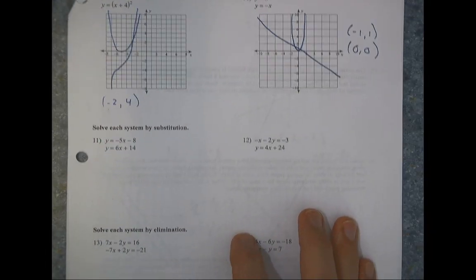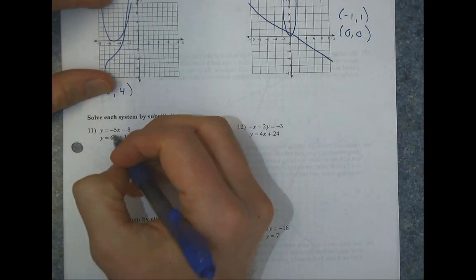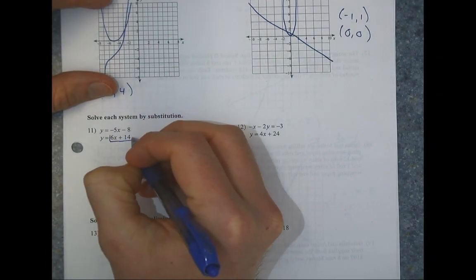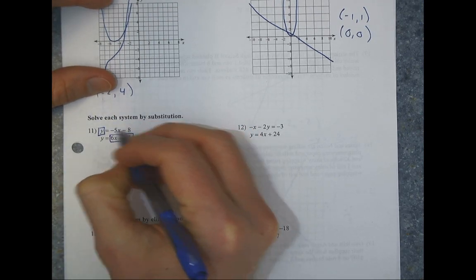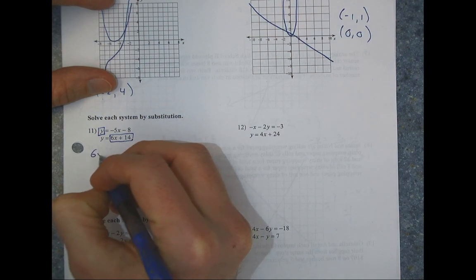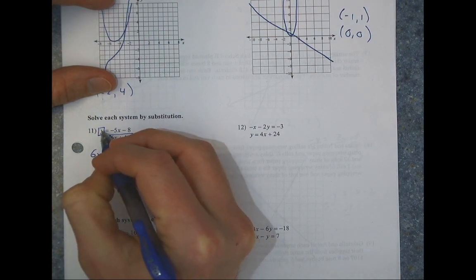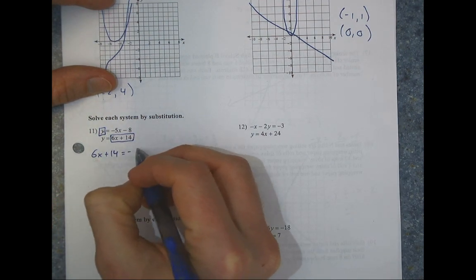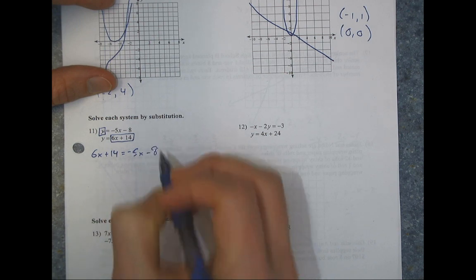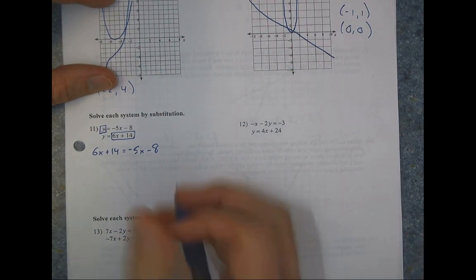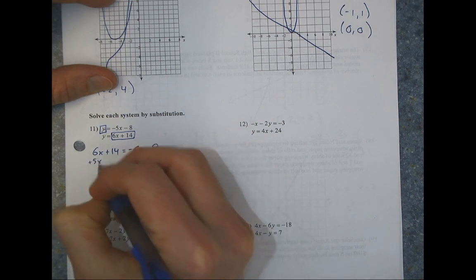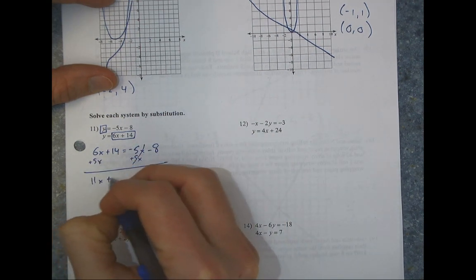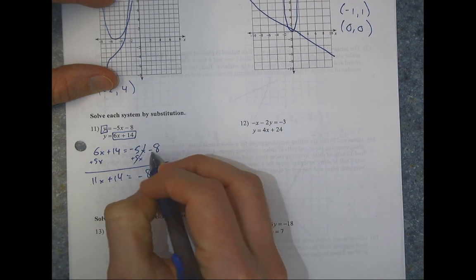All right, moving on. Solving by substitution, meaning I know what y equals, this whole expression, so I can plug that whole expression in for y in the other equation. So 6x plus 14 is substituted in for y. The rest of the equation remains unchanged. And now I'm going to go ahead and solve it. X on both sides, get rid of the smaller, so I'm going to add 5x. It's 11x. Minus 8 comes down as a negative 8.